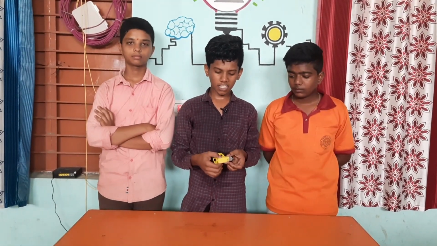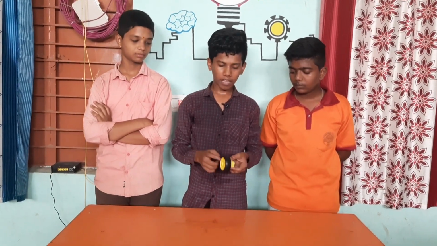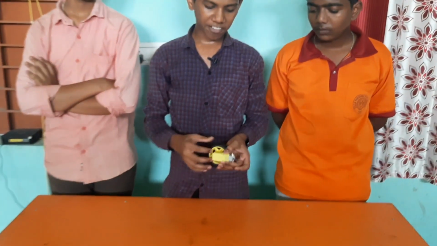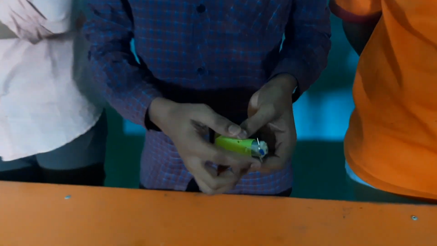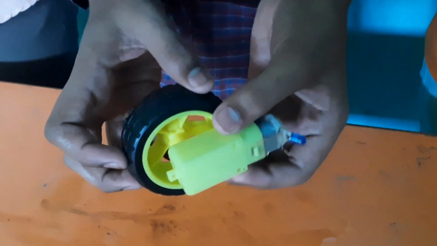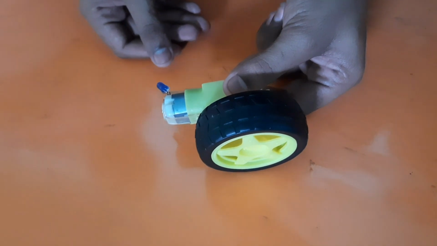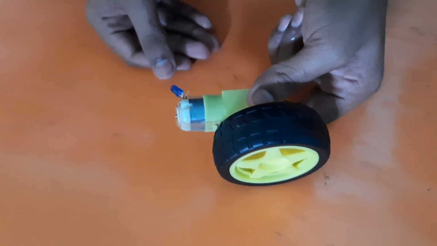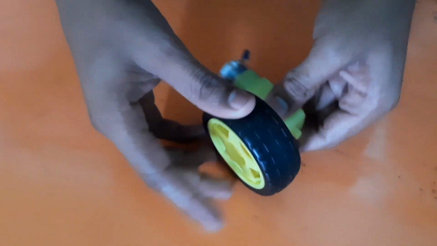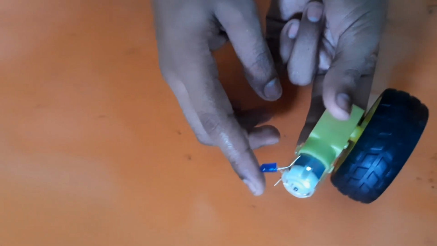Alright. This is a dynamo. In this dynamo, we have one wheel, one dynamo, and one LED. In this dynamo, we use the power with the help of this dynamo. This is a dynamo, and mechanical energy is converted into electric energy with the help of the wheel, DC motor and LED.